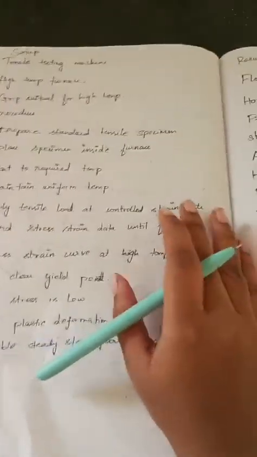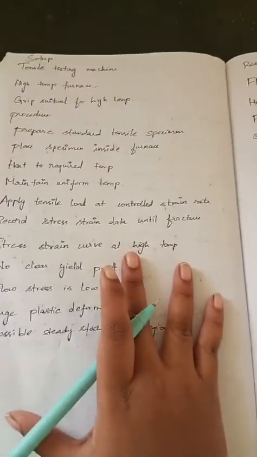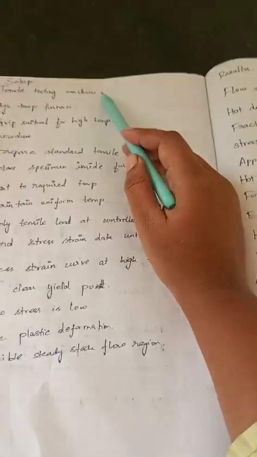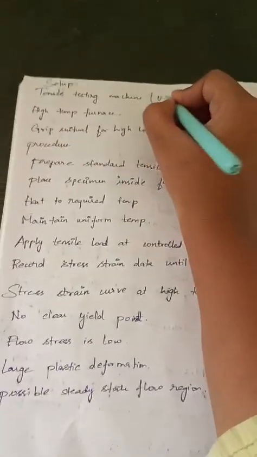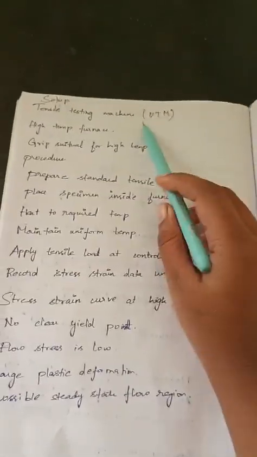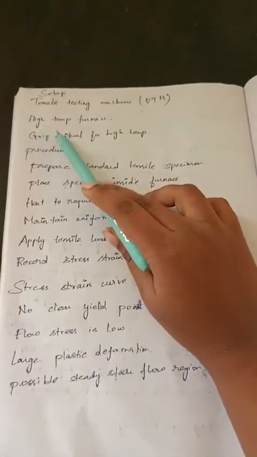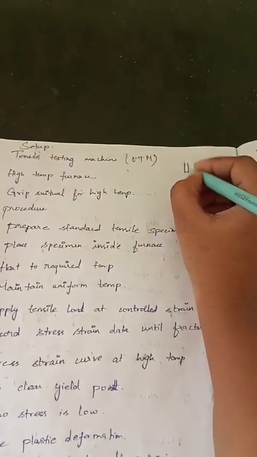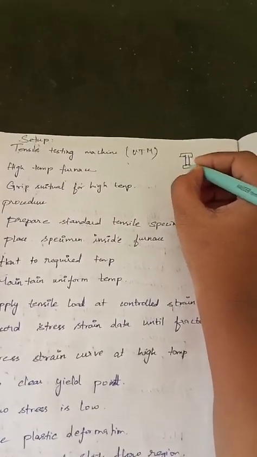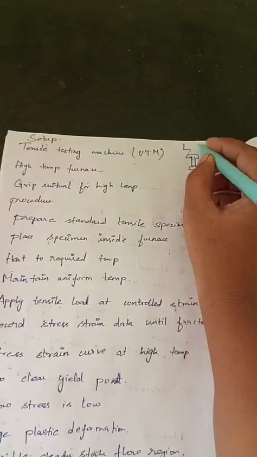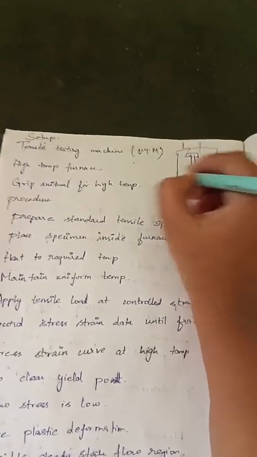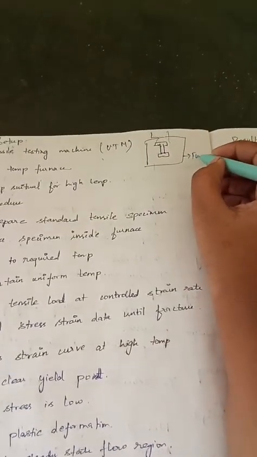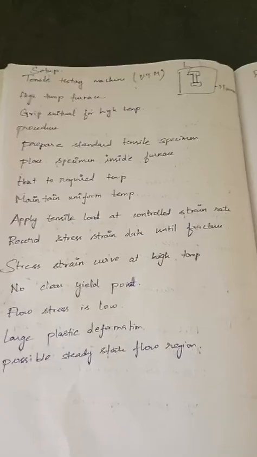The setup we use for the hot tensile test is a tensile testing machine, which is a UTM machine, the universal tensile testing machine, with a high temperature furnace. The dog bone specimen is kept in the UTM machine with the furnace, which will be preheated, and then we keep the specimen.